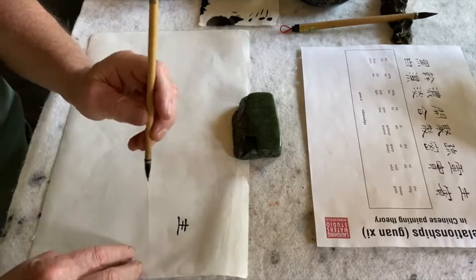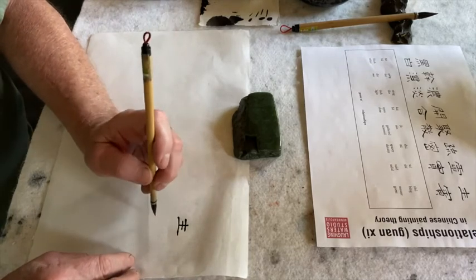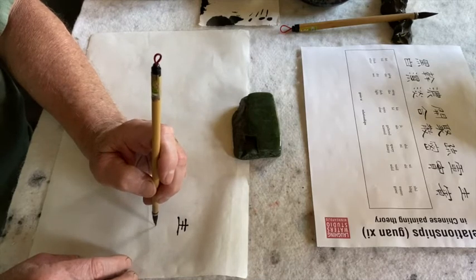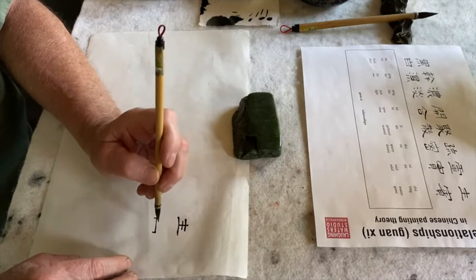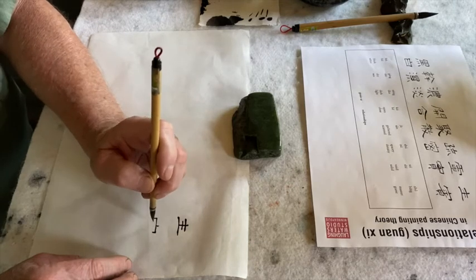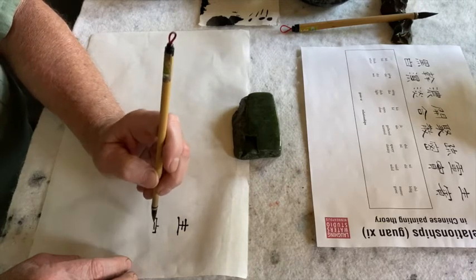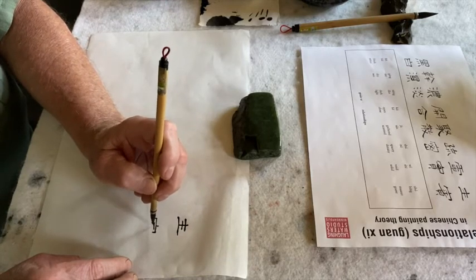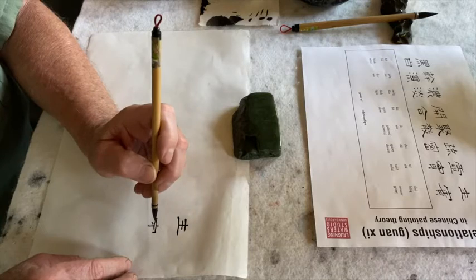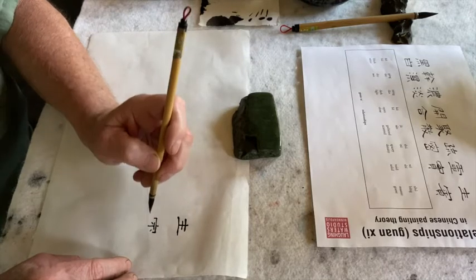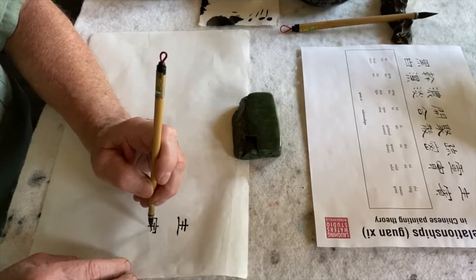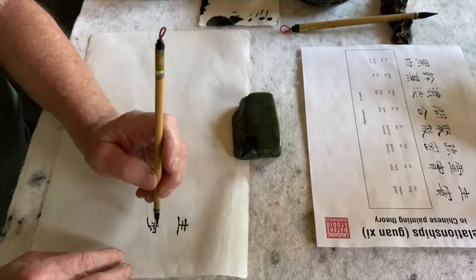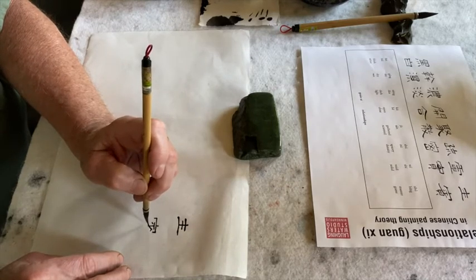So that's host, then guest, starting with a short vertical, horizontal connects to vertical, a dot, another horizontal, another dot, vertical, and then down to right, and this long down to left wave stroke, which is unusual to have a wave going down to left.